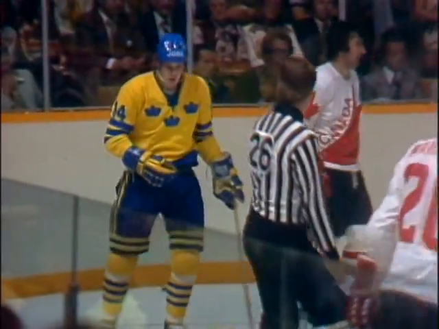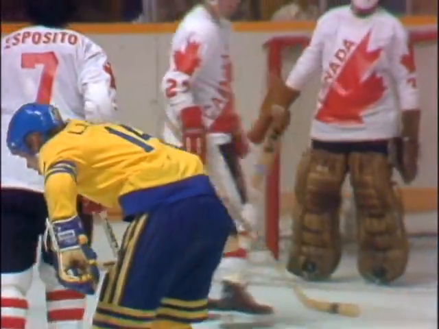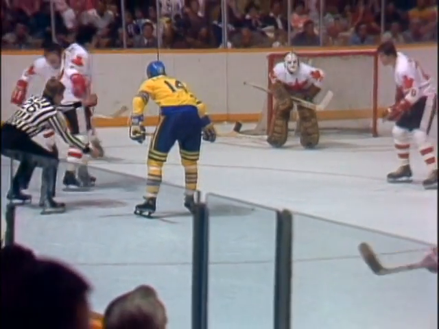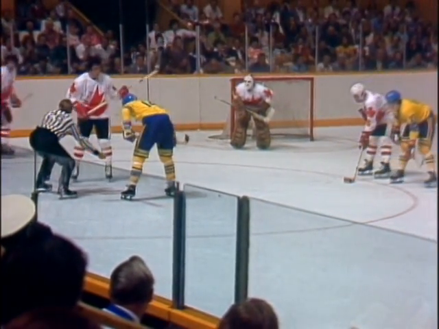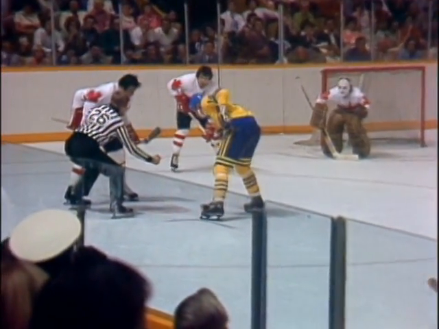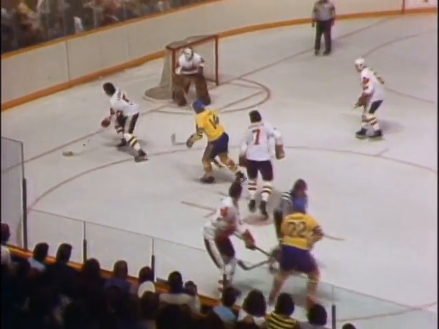Future games in the Canada Cup Series on Thursday night. Sweden will play Finland, and that game will be played in Winnipeg at the Winnipeg Arena. Also on Thursday night, the Soviets will play the USA in Philadelphia. And at the Montreal Forum on Thursday night, Canada against Czechoslovakia, and that game will be televised by CTV across Canada.